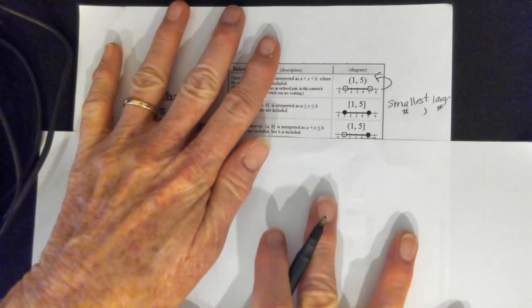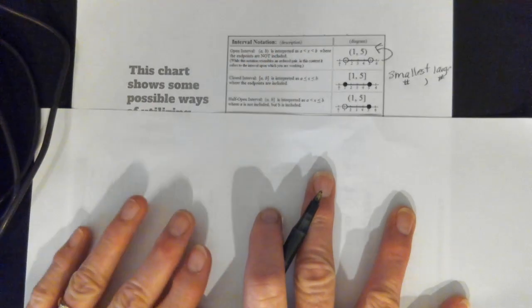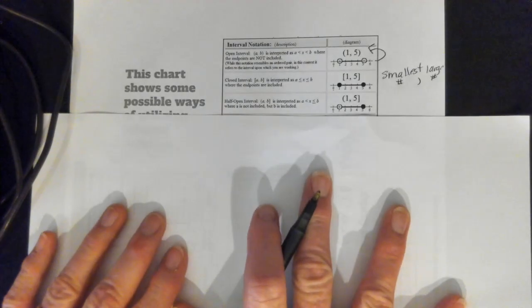In our next example, we're going to incorporate them. We have an open and a closed circle. You look at the smallest number, it's 1. You put a parentheses, you put a comma. You look at the biggest number, it's 5, and it's filled in, it's closed, so it uses a bracket. In our next example, we reversed it. It's filled in at 1, that's why we use a bracket, and it's open at 5, so we use a parentheses.